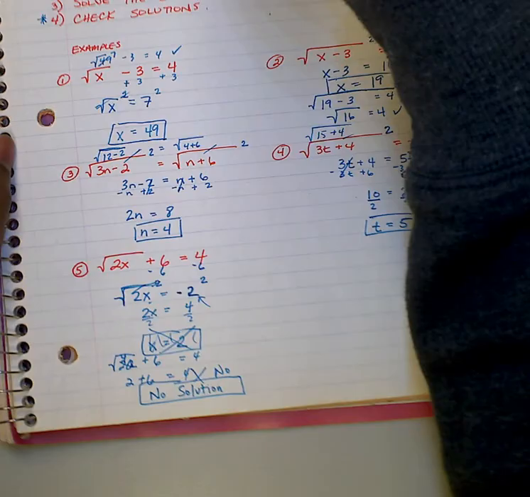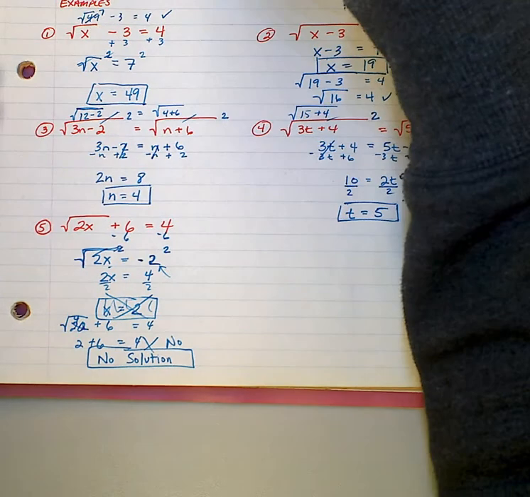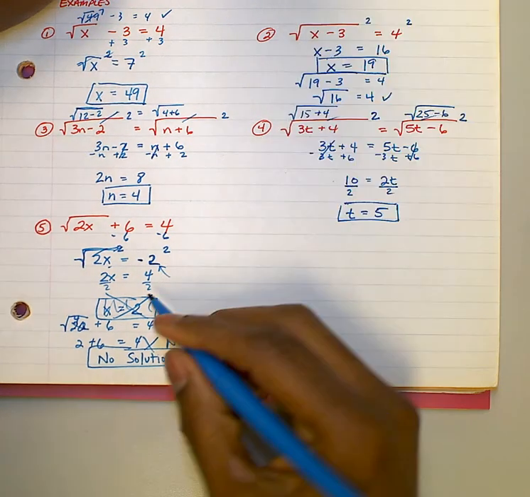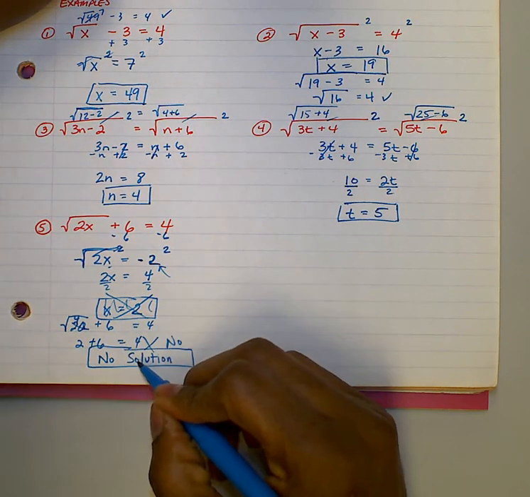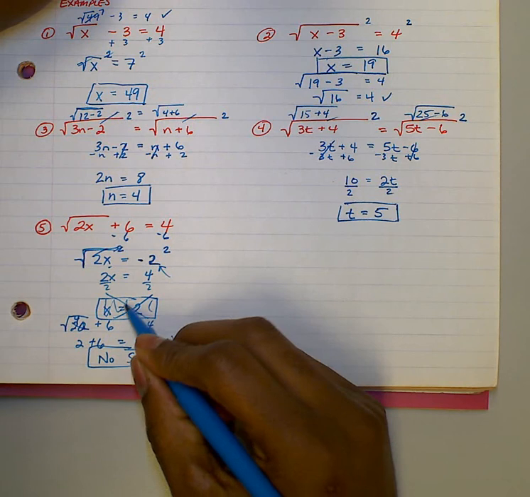You have to check your solutions for problems just like this. Otherwise, when you solve it, you will end up getting a number that doesn't actually fit.